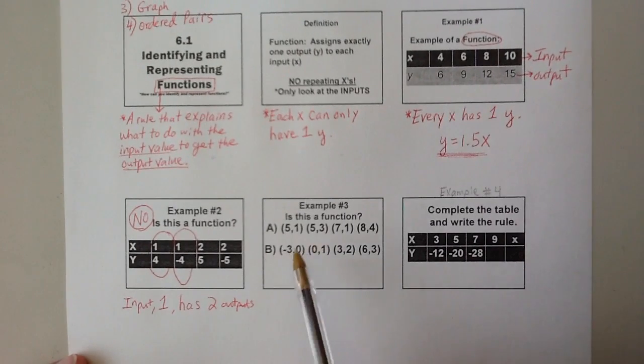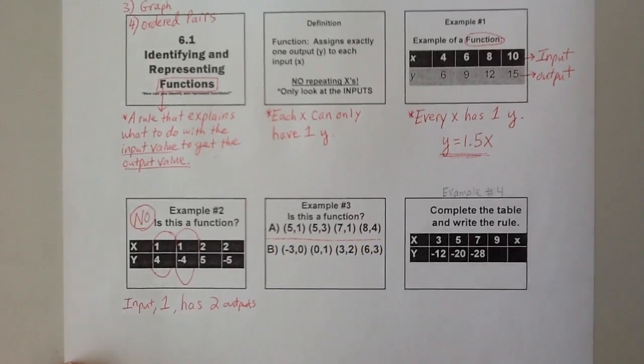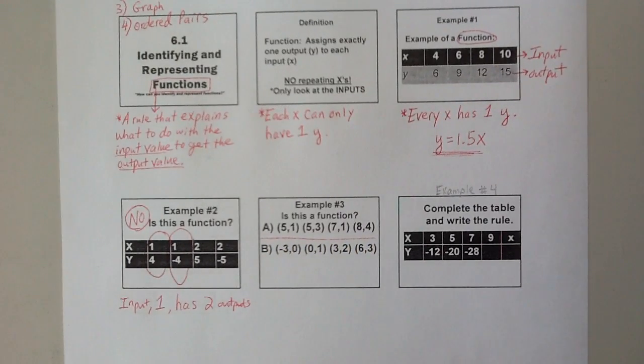Okay, in example 3, there's 2 parts. There's part A and part B, so you can divide them in half right here. All right, now these are ordered pairs, obviously. And we want to say, is letter A here, is it a function? Now remember, it's an XY ordered pair. So this is X, that's Y. This is X, that's Y. This is X, that's Y. This is X, that's Y.